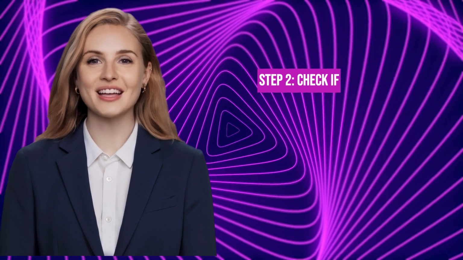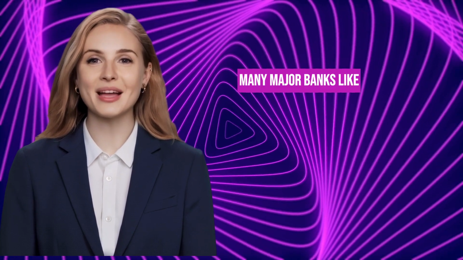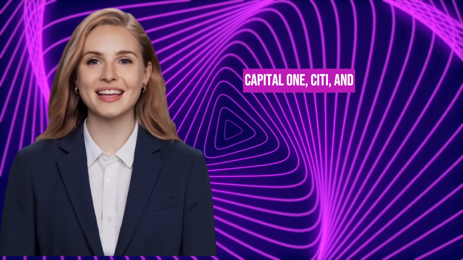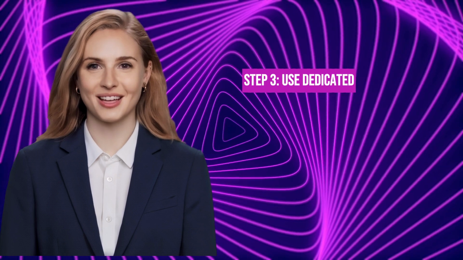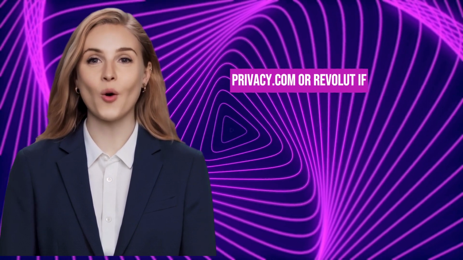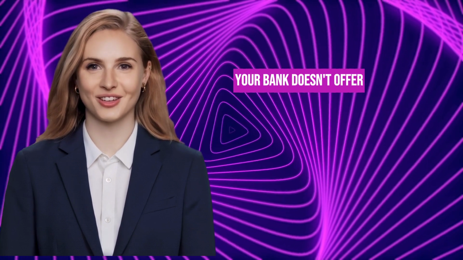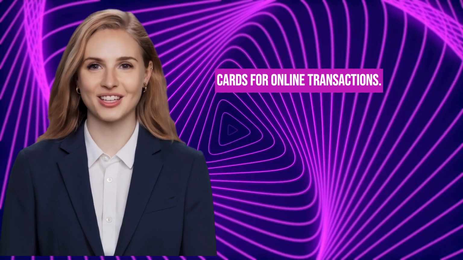Step 2. Check if your bank or credit card offers virtual card services. Many major banks like Capital One, Citi, and Bank of America provide this feature for free. Step 3. Use dedicated virtual card services like privacy.com or Revolut if your bank doesn't offer them. These platforms create disposable cards for online transactions.